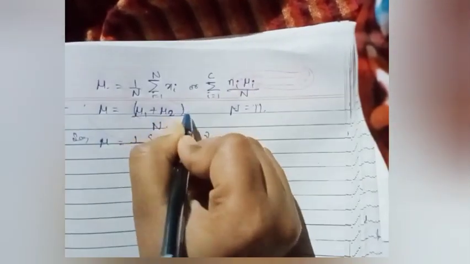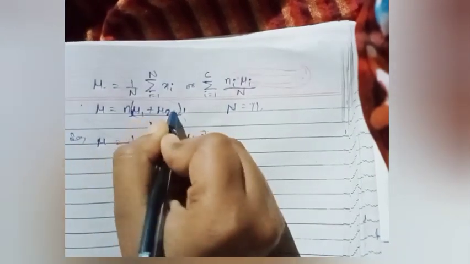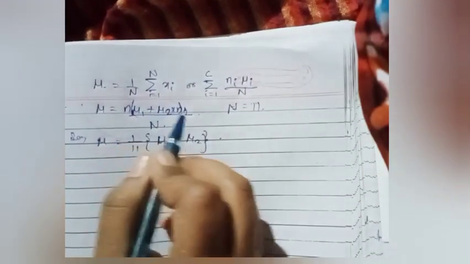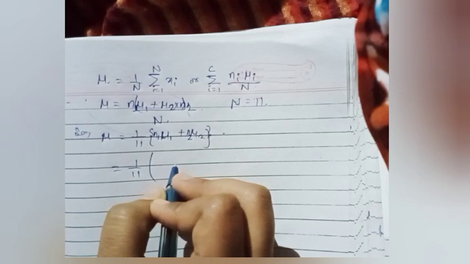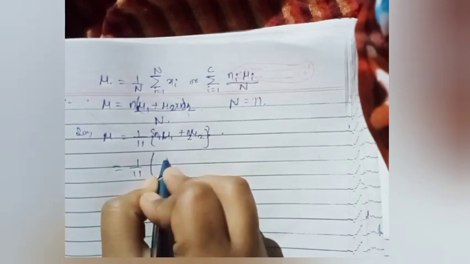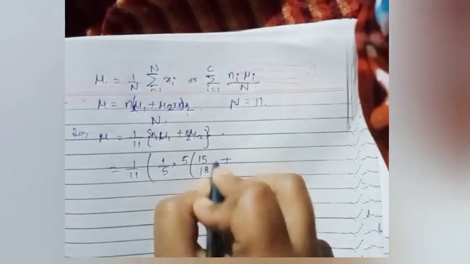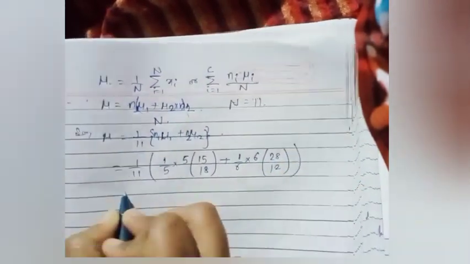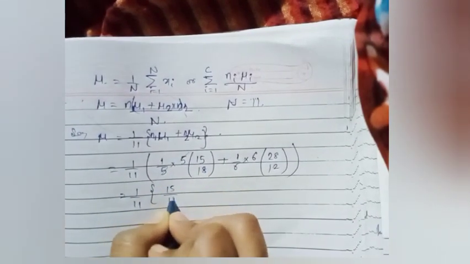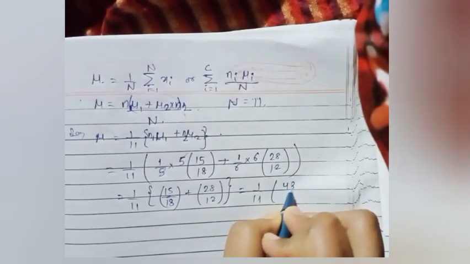Okay. So here, I made some mistake. It would be n1 mu1 plus n2 mu2, so n1 and n2 also have to be there. 1 by 11, n1 mu1: mu1 was 1 by 5 into n1 was 5, 15 by 18, plus 1 by 6 into n2 was also 6, 28 by 12. 1 by 11, this is 15 by 18, 15, 18 plus 6 cancel out, 28 by 12, which will be around 43 and 30.